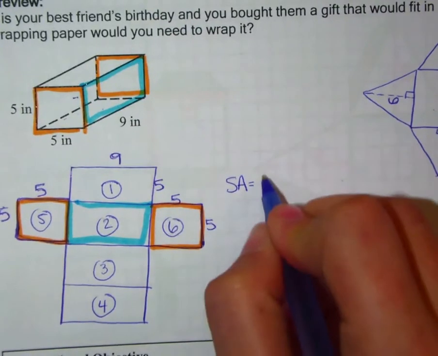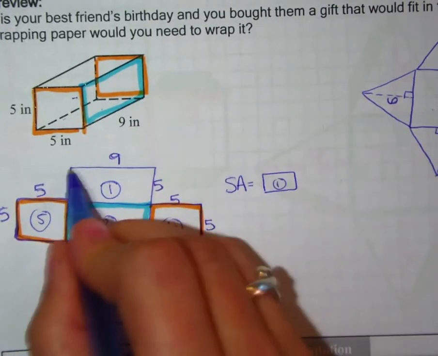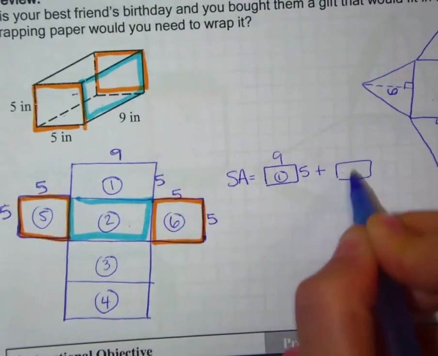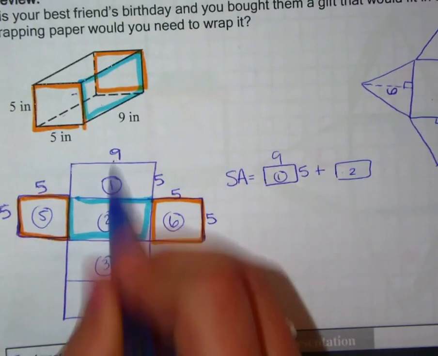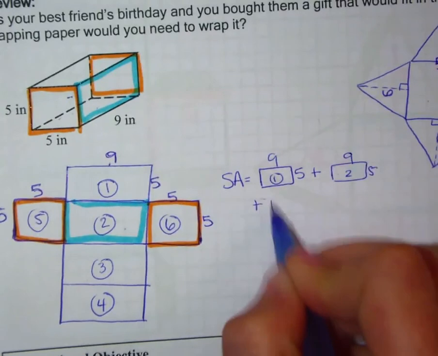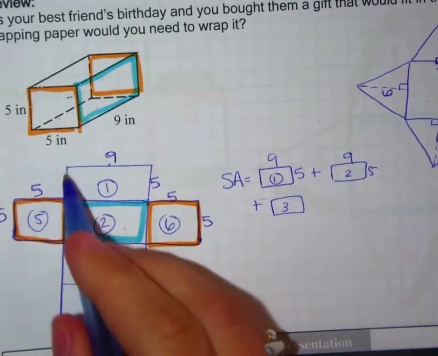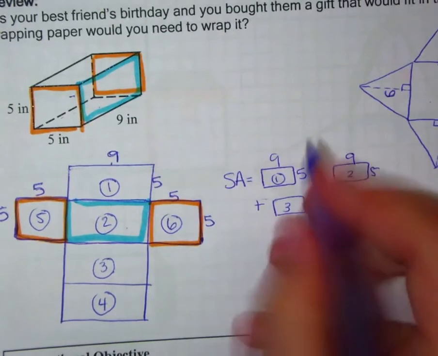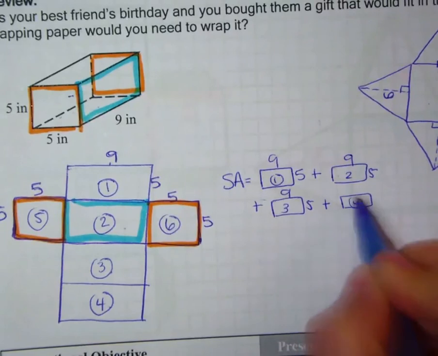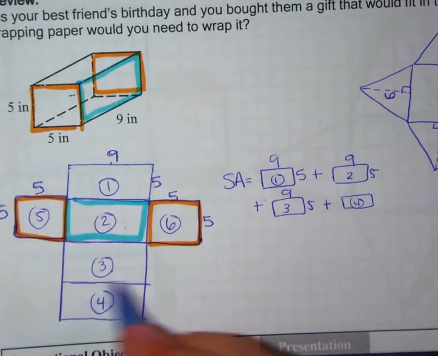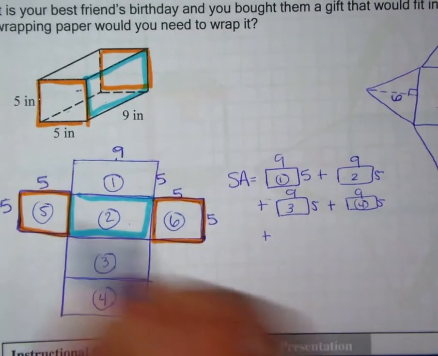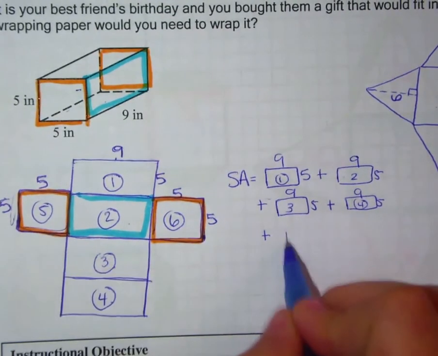So the surface area will be the area of that rectangle, which is 9 by 5, plus the area of this rectangle, which is 9 by 5 again, plus the area of this rectangle, 9 by 5 again, plus the area of that rectangle, 9 by 5 again, plus the area of these two squares that are 5 by 5.